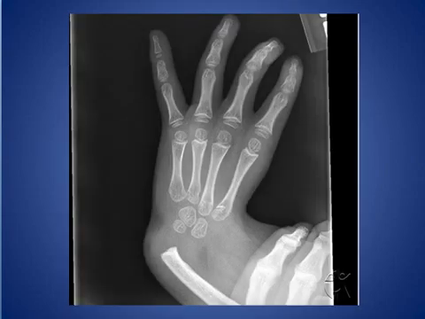Next case, this is a hand X-ray of a child. As we see here, there is absence of the thumb in this patient, and also absence of the radius. And there is a spectrum of anomalies, including absence of the radius and some of the carpal bones and the thumb.